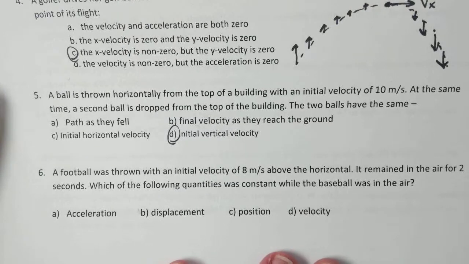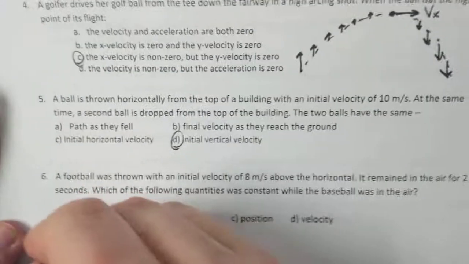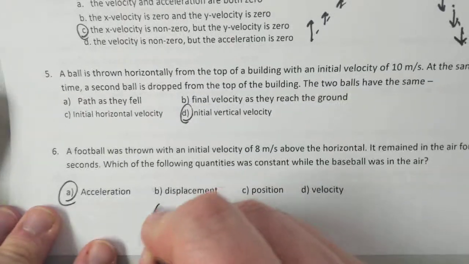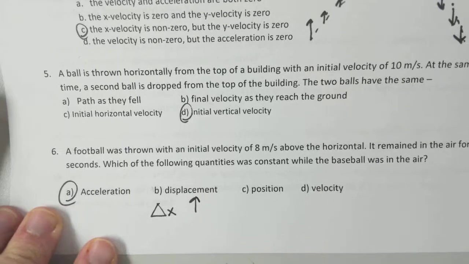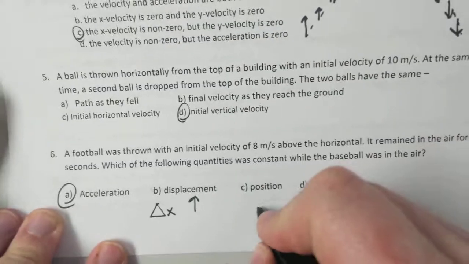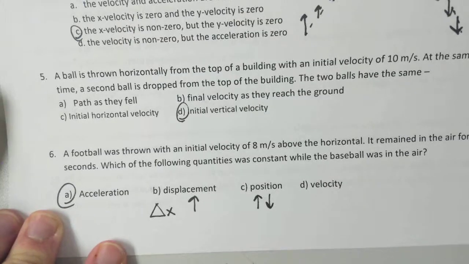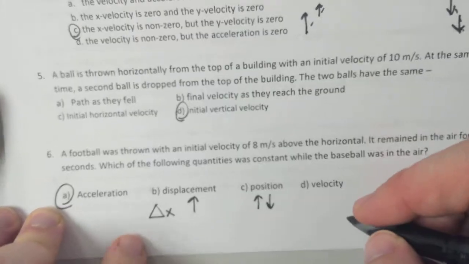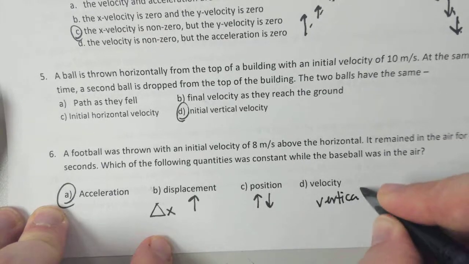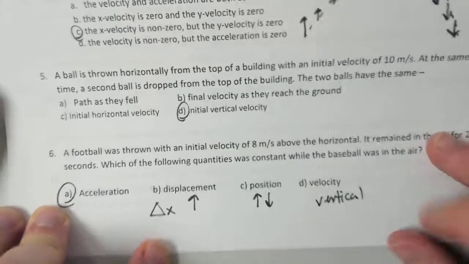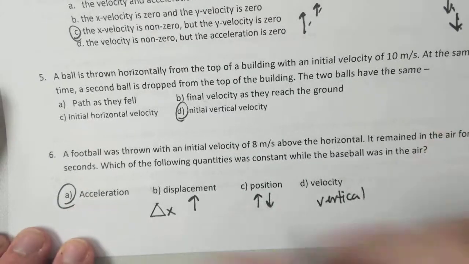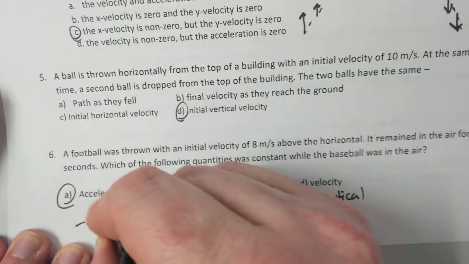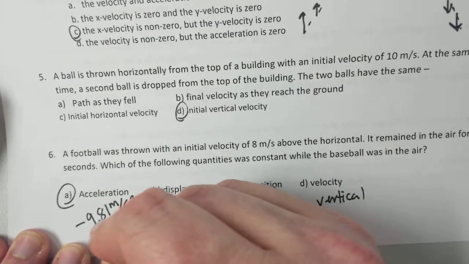Number 6, a football was thrown with an initial velocity of 8 meters per second above the horizontal. It remained in the air for 2 seconds. Which of the following quantities was constant while the ball was in the air? That's A. The displacement for delta x is constantly increasing. The position is changing because of that. And then the velocity in the vertical is changing. Horizontally, again, it remains constant. So the only thing that's staying the same is the acceleration at negative 9.81 meters per second squared vertically.